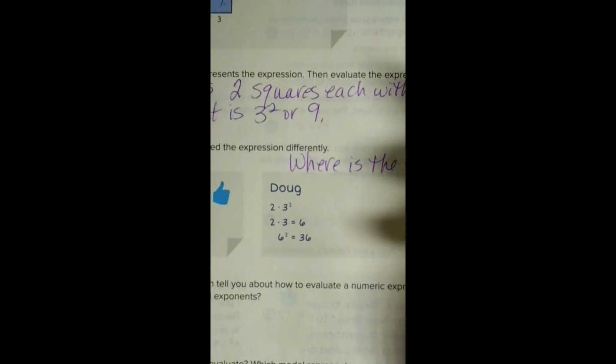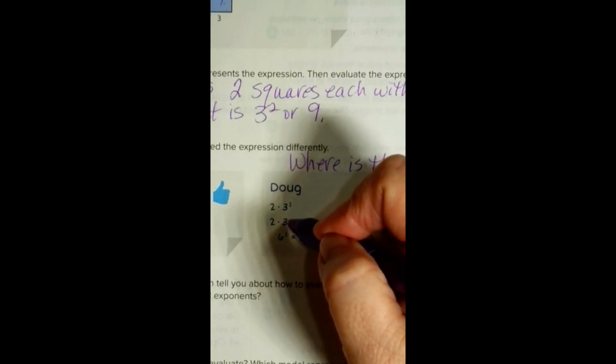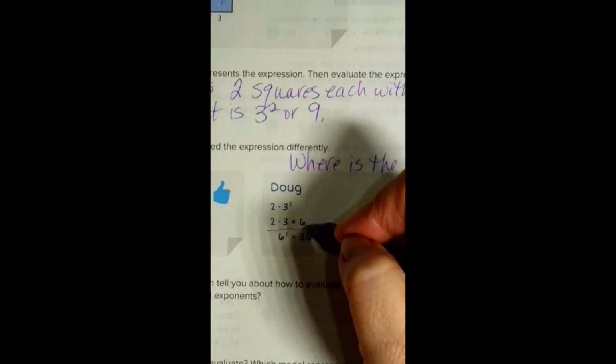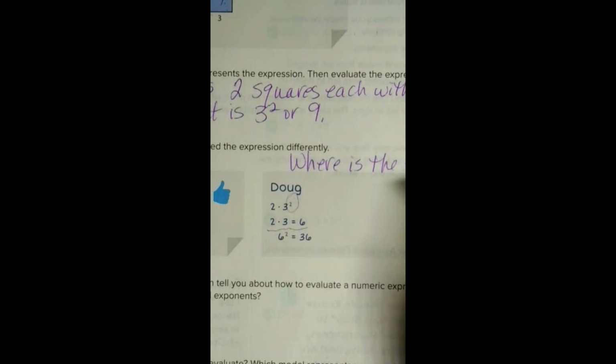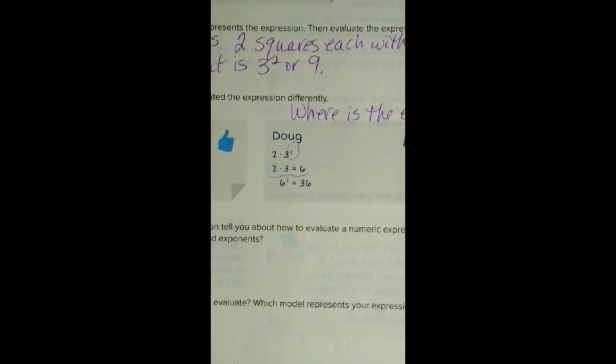Doug, let's see what Doug did. 2 times 3 squared. So they started out the same. But then he has 2 times 3 equals 6. And then he took that 6 and put that squared on. So he got 36. So what does Miguel's solution tell you about how to evaluate numeric expressions with both multiplication and exponents? That's this question here that you can't see.